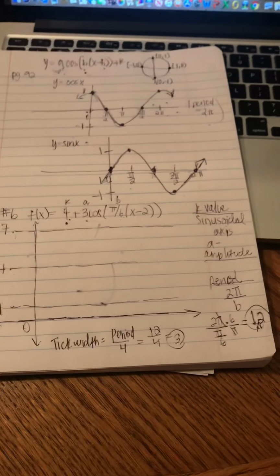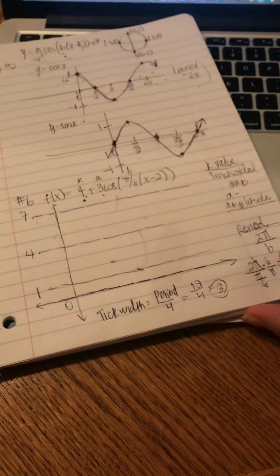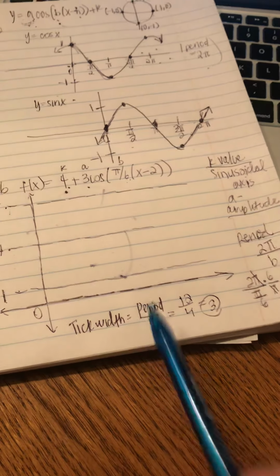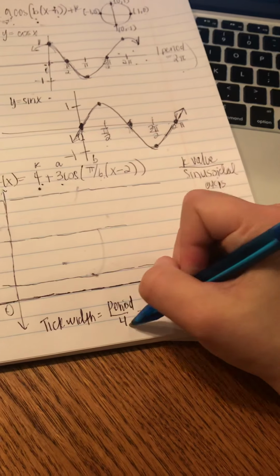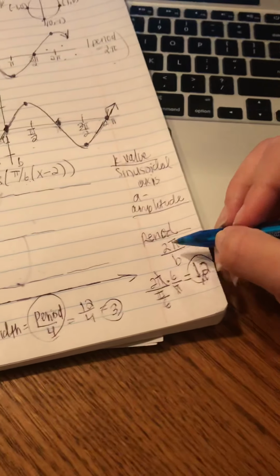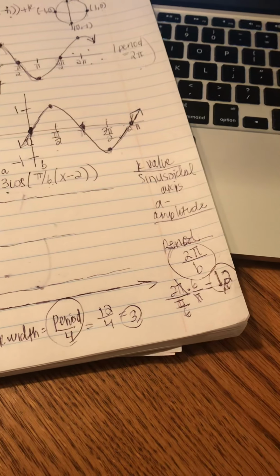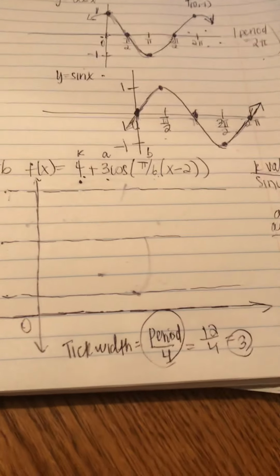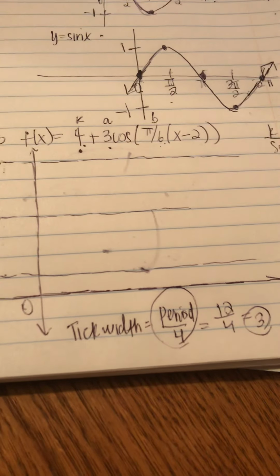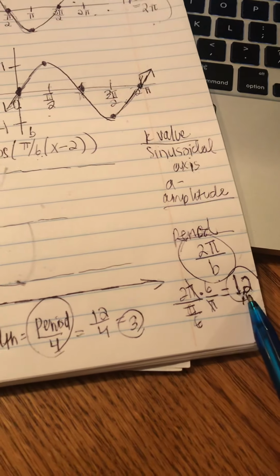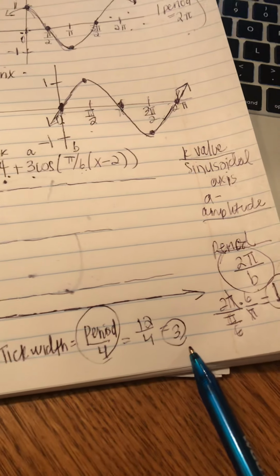Okay? And I know there's a lot of writing here and a lot of different information, but tick width is always the period divided by 4. So we need that formula. And of course, period is 2 pi over the b value. So if I want to do my tick width, in this case, the period was 12, so I divide by 4 and I got 3.